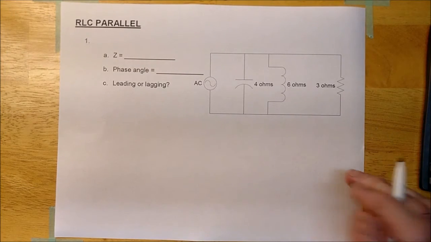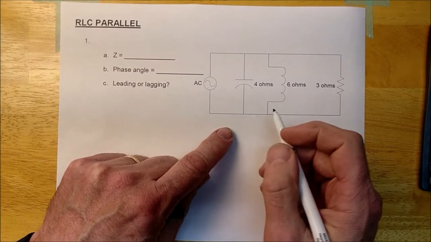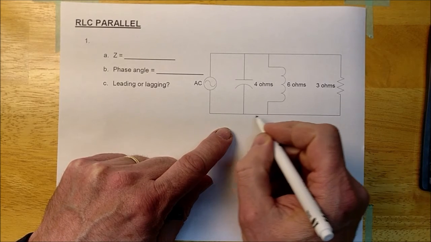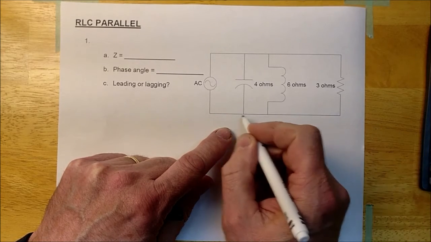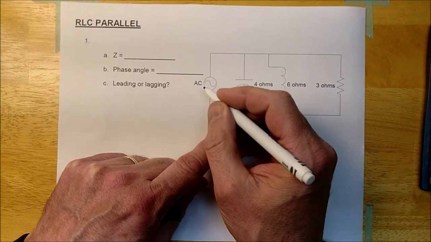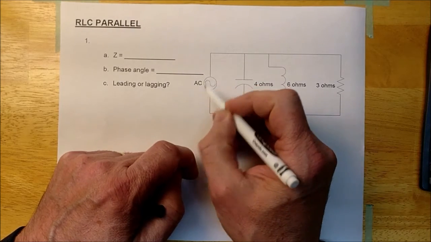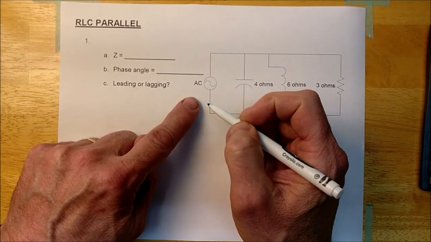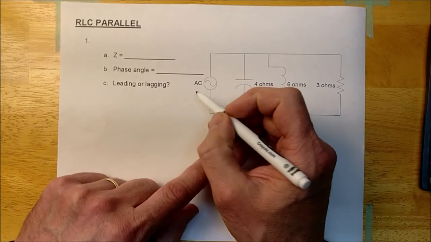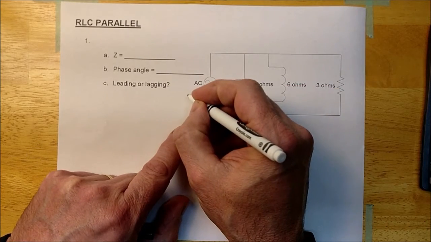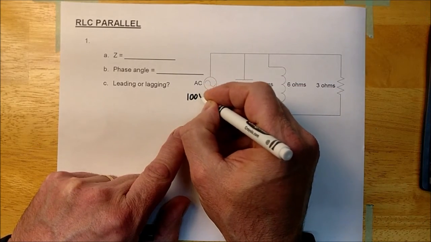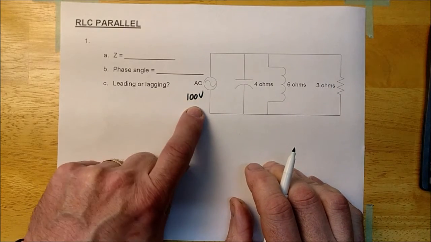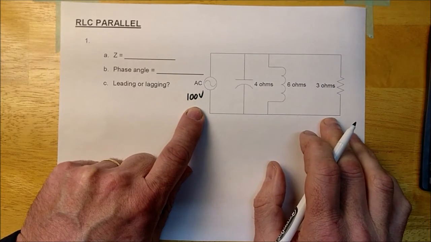So how are we going to do it? Well, the way we're going to do it is calculate the currents and then add them together and then apply Ohm's law. Now, I want you to notice that I didn't give you a voltage here. And if that occurs, you get to dream one up. And so we'll just use 100 volts in this circuit to figure it all out.